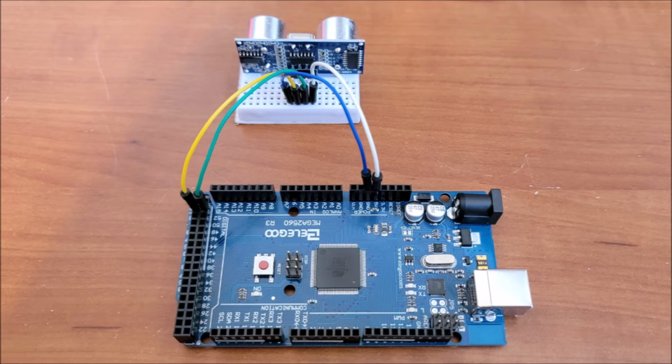For the next example that I wanted to show you, I have connected an ultrasonic distance sensor, specifically the HC-SR04, to the Arduino as shown here, with the power pins connected as well as the trigger and echo pins connected to digital data pins on the Arduino.